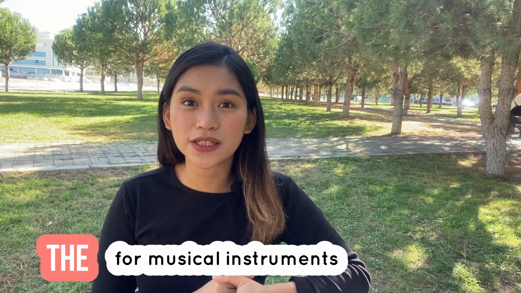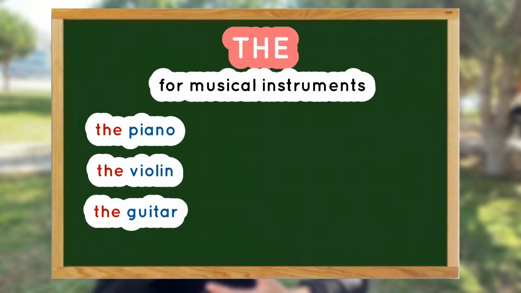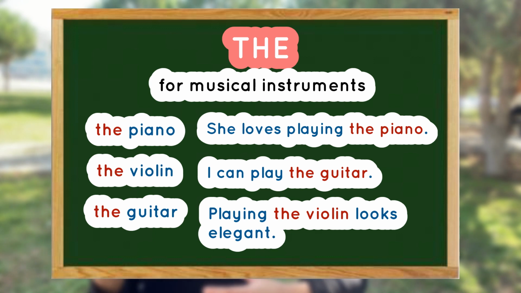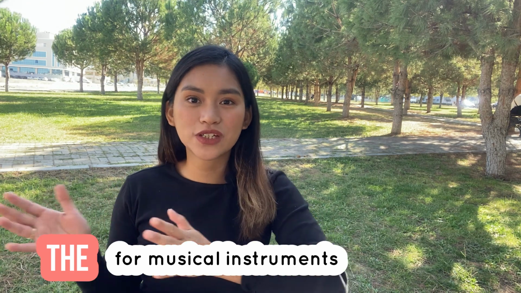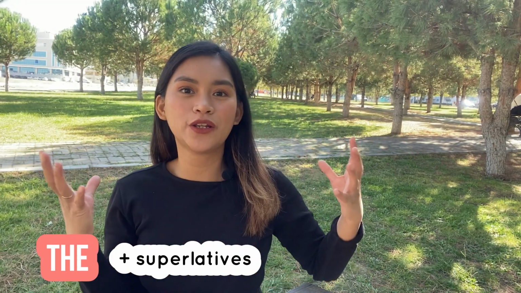The next use of the is probably familiar to you. It's for musical instruments like the piano, the violin, the guitar. Let's say she loves playing the piano. I can play the guitar. Playing the violin looks elegant. So we use the with musical instruments. The is also used with superlatives.